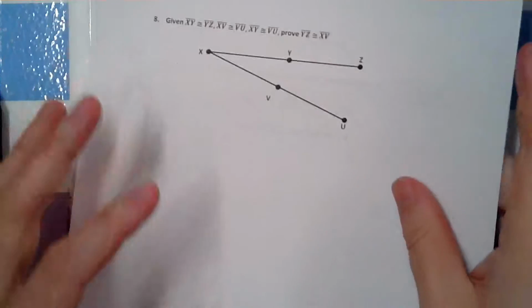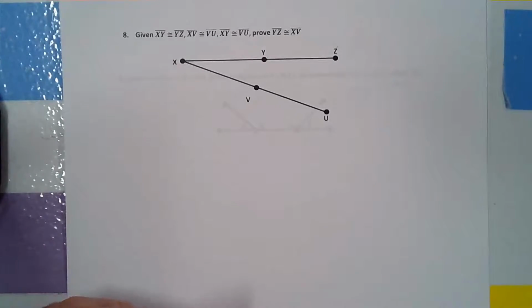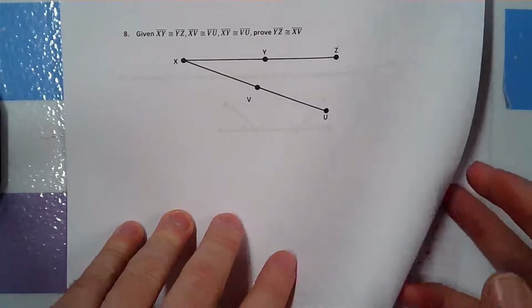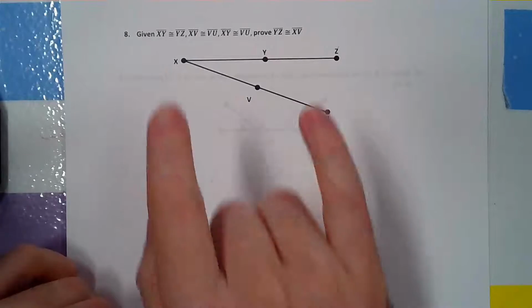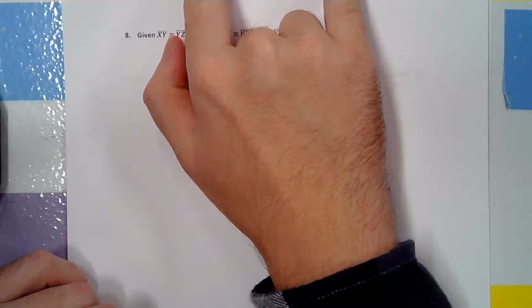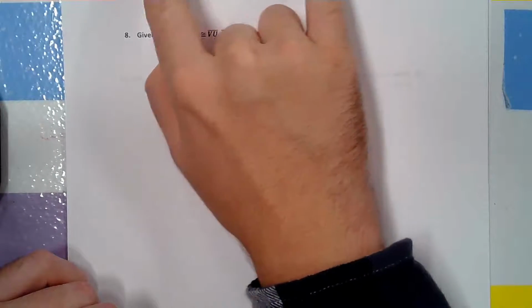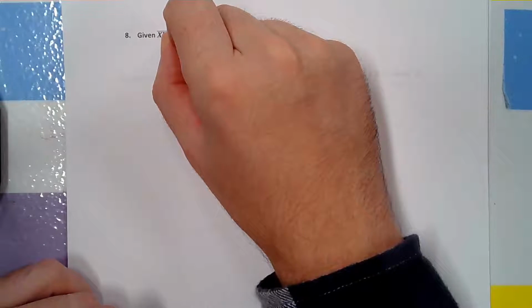Same thing for number 6. 7, 8, 9, and 10, I believe. I think we have 11, actually. Yeah, 11. 7 through 11. Which one you got? Which one you want to see? 8? Okay. Feel good about 7? If you don't, remember we did this one in class just with different letters. So you can go watch that on one of the videos.